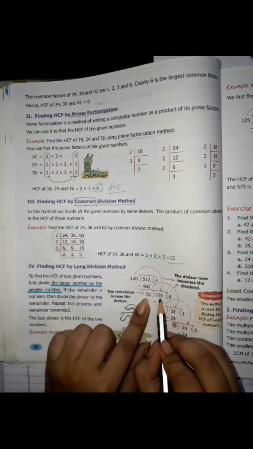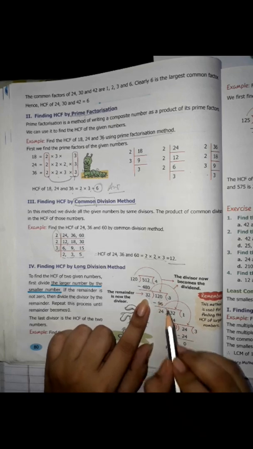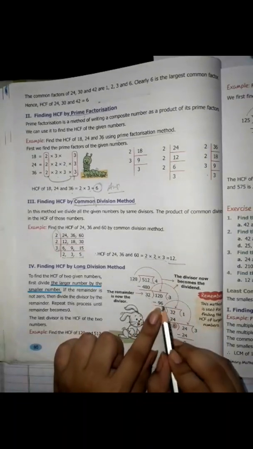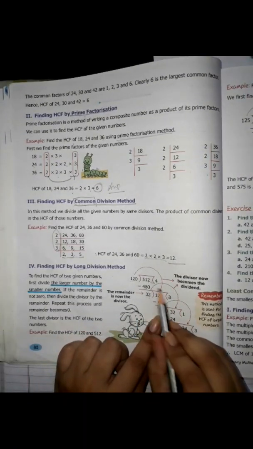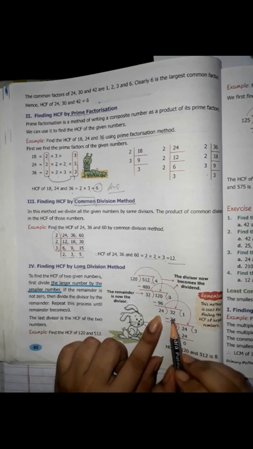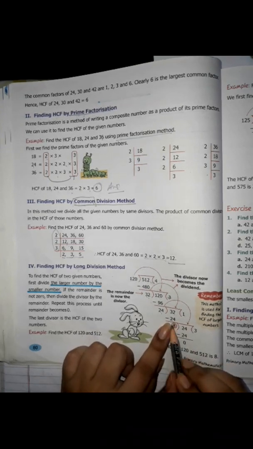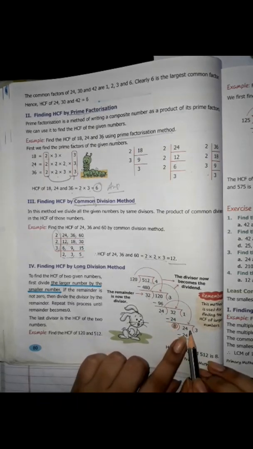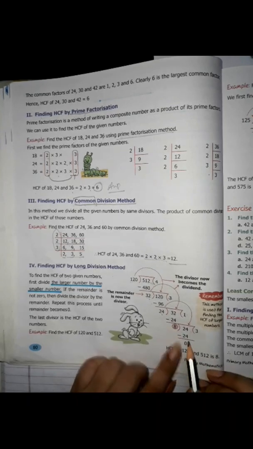So अब ये 120 आपका नीचे as a dividend हो जाएगा. Now divide this 120 by 32. That means by 3, 3 32s are 96. Now 24 is the remainder. Now again this 32 will become the dividend. Now you will divide by 1. 24 ones are 24, 8 is the remainder. Now this 24 will come here. Now you will divide: 8 3s are 24. Children, we get confused. This is not the HCF. The last divisor is the HCF. When you do this process, the last divisor is the HCF. That is your answer.